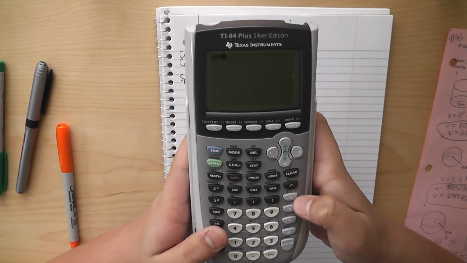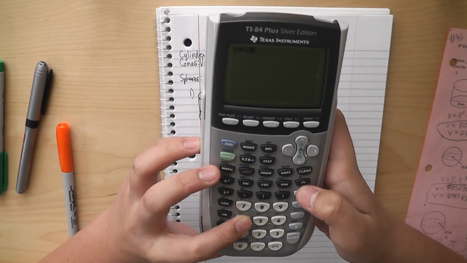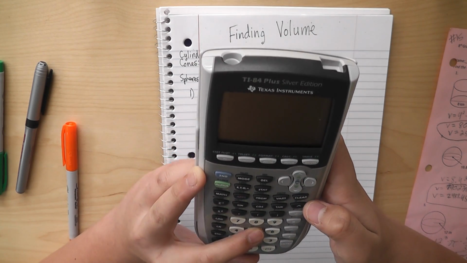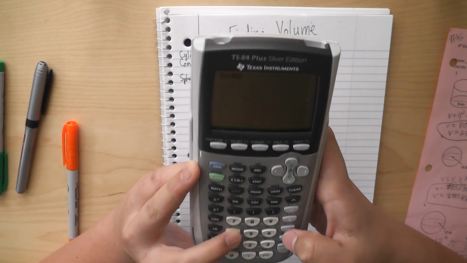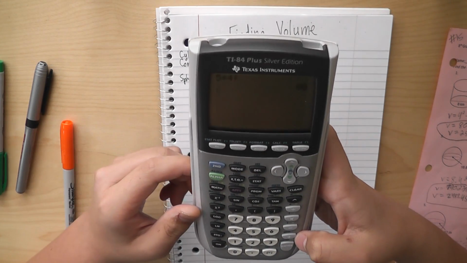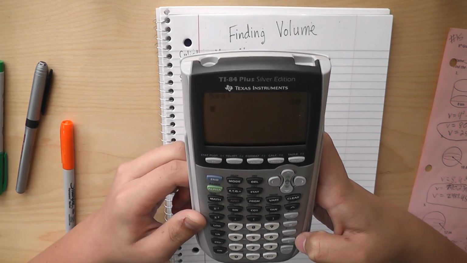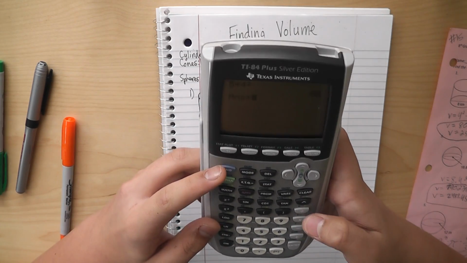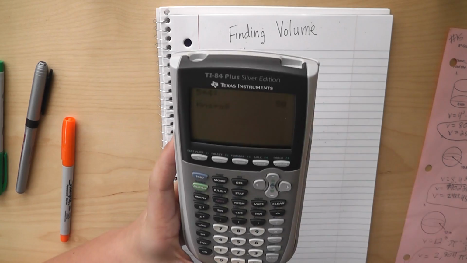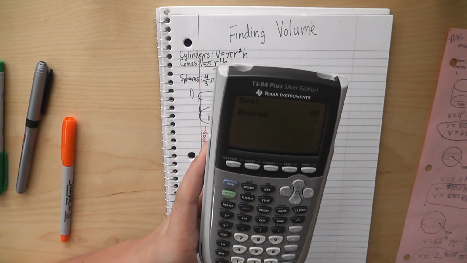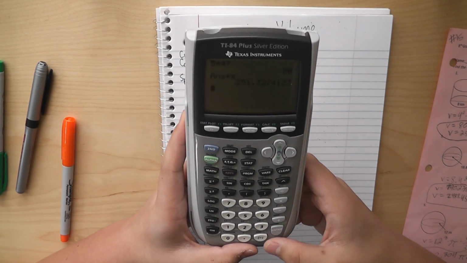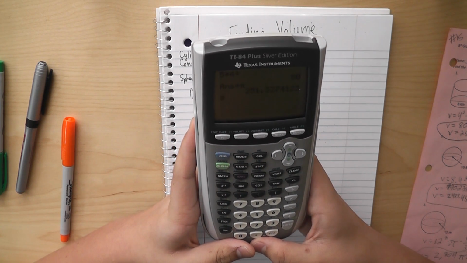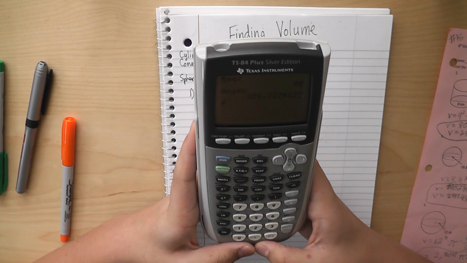5 times 4 squared gives us 80, and then we multiply it by pi. If your calculator doesn't have a pi button, you're just going to have to use 3.14. And then we get 251.33, because we're going to round up.